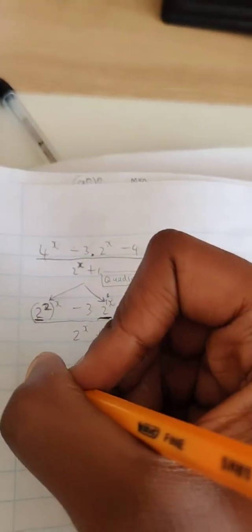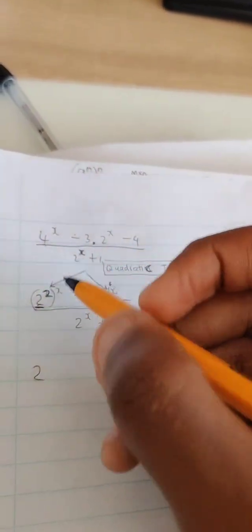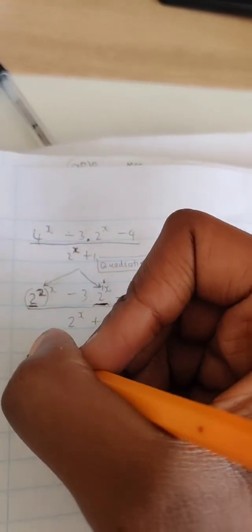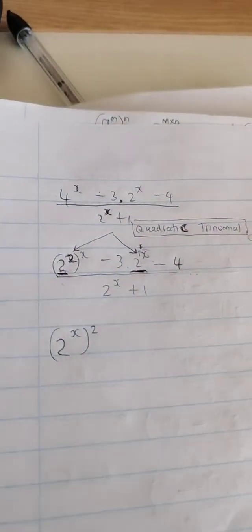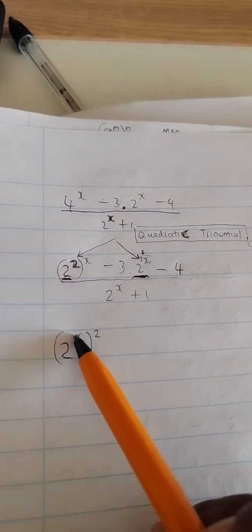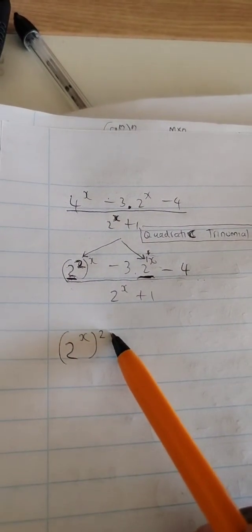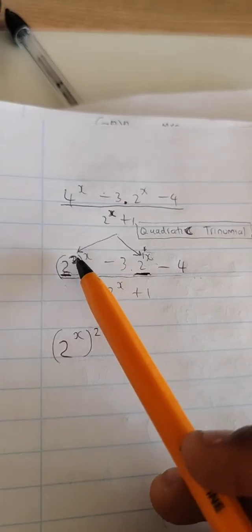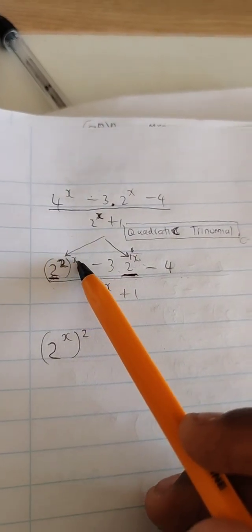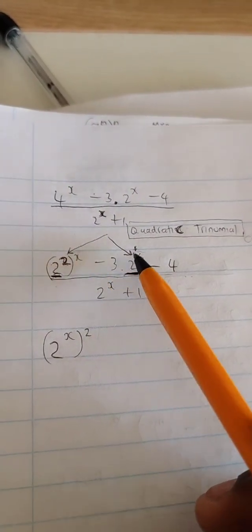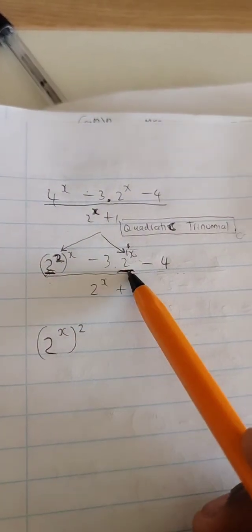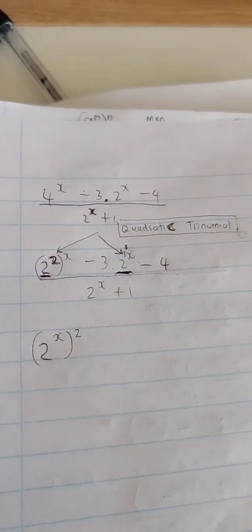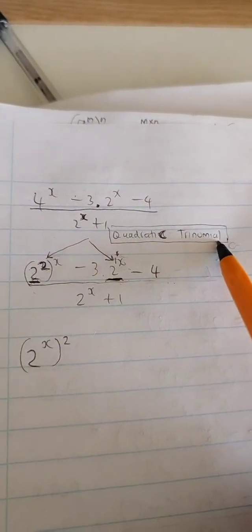Maybe when I rewrite it, you are going to see that much more. So 2 to the power 2x can be written as 2 to the power x, squared. So there are how many 2 to the power x's? There are 2 of them. Multiplication is commutative. That's why I'm saying, for the same base, one coefficient is 2 times the other one. That's when you know it's a quadratic trinomial.